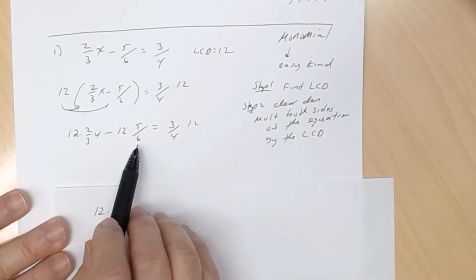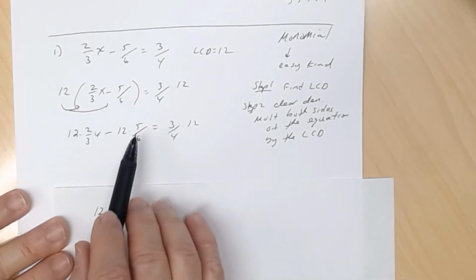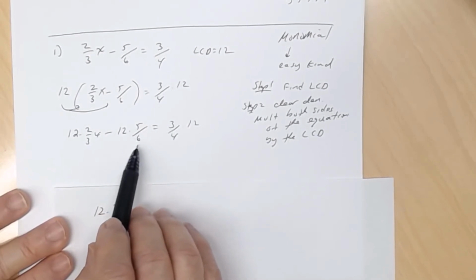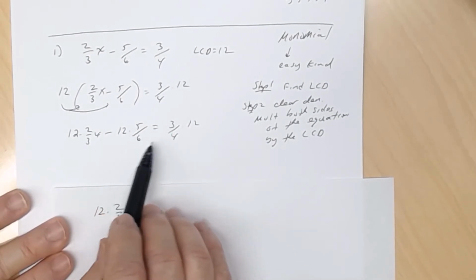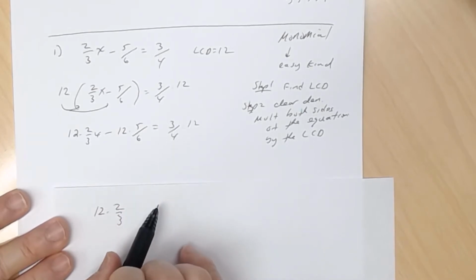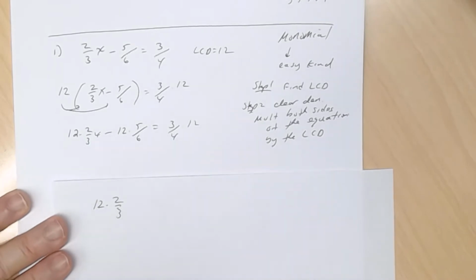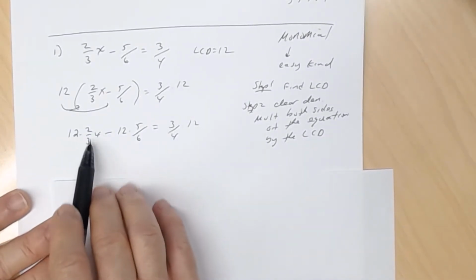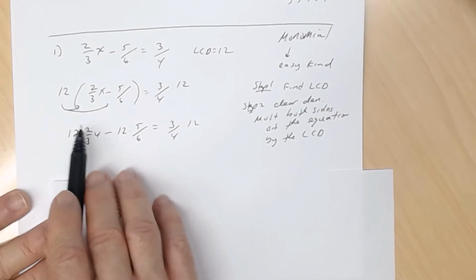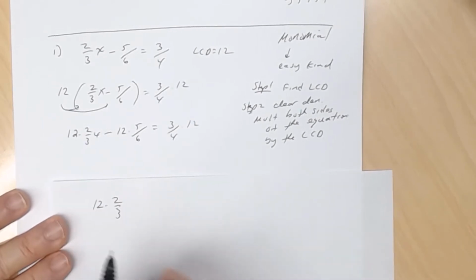The whole point of multiplying both sides by the LCD is so that this will be what number? A 1. And this will be what number? 1. Because watch. Right here I have 12 times 2/3. Well, it's really 12 times 2/3 x, but I'm just going to look at the 12 and the 2/3 first.